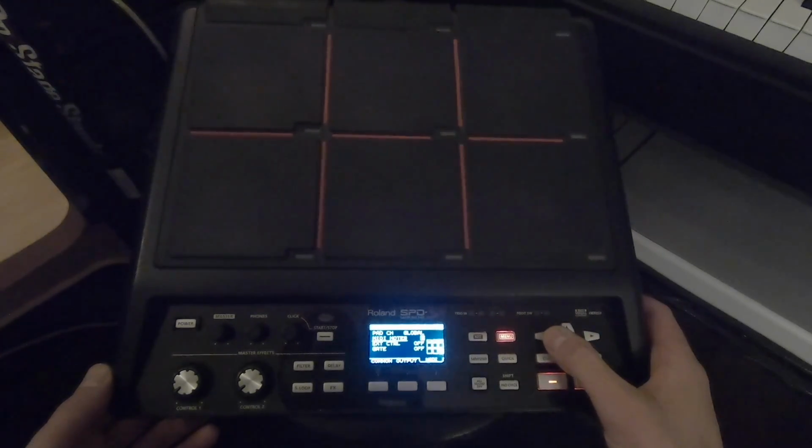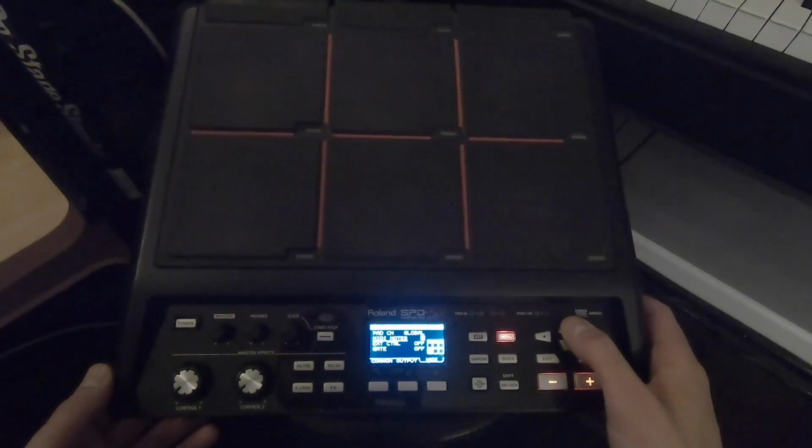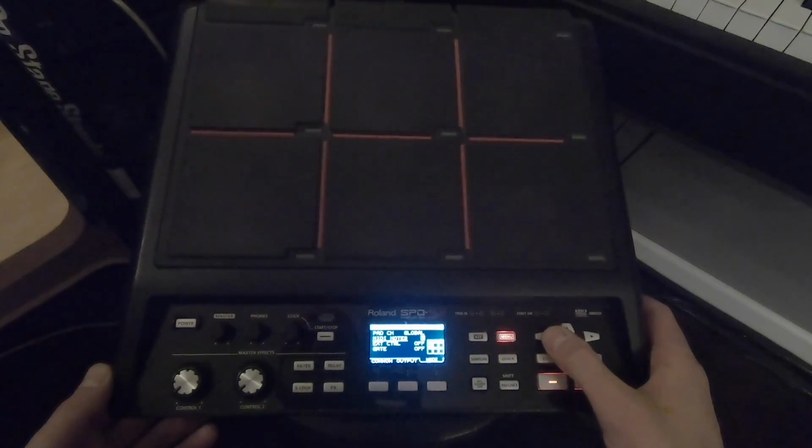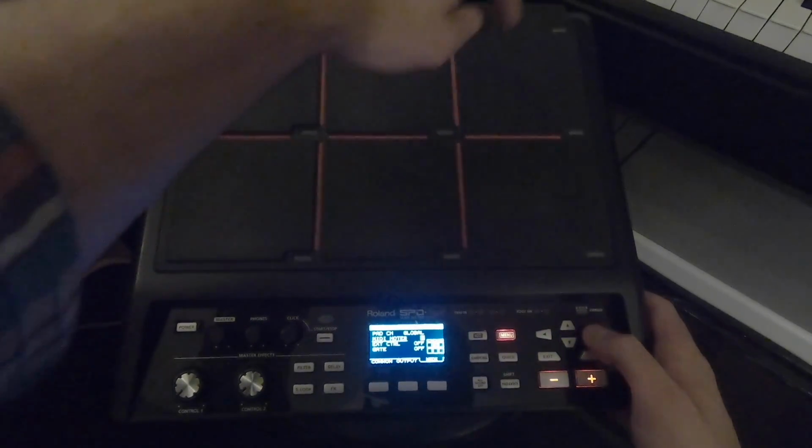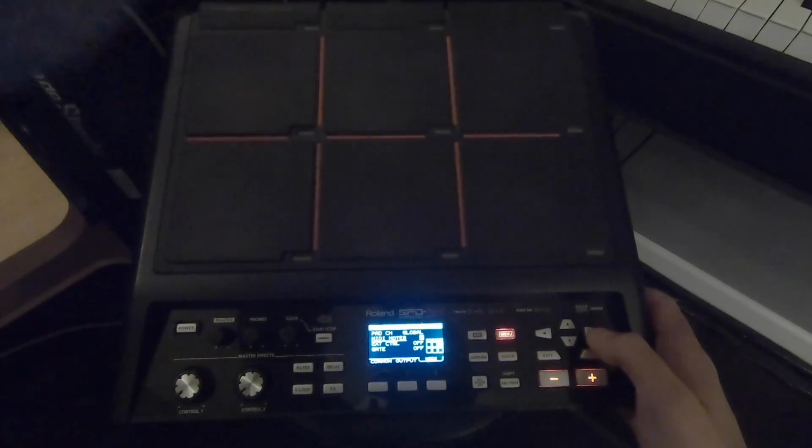If I go up a row, I'm going to leave 3 empty, and I'll explain why in a second. This one is set to 4. So now I'm here. This is 4. This is 5. This is 6. I'm going to leave 7 empty.